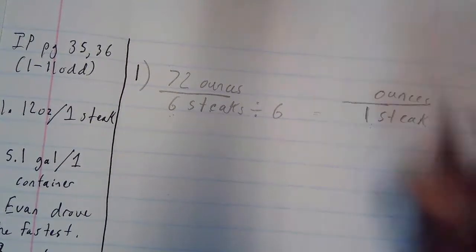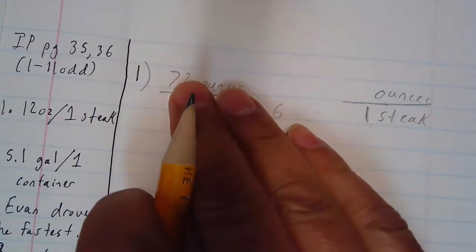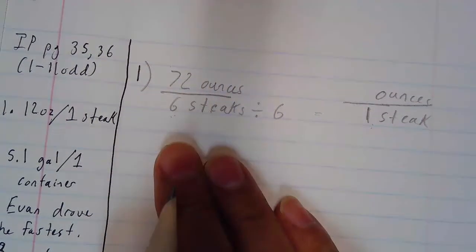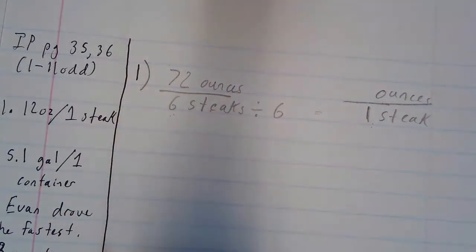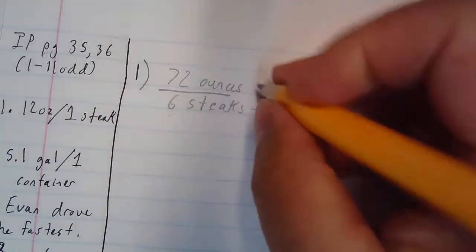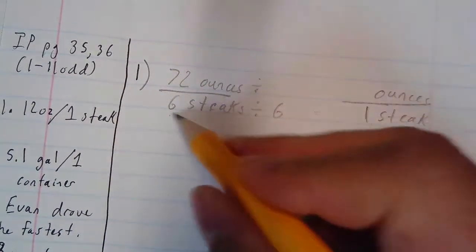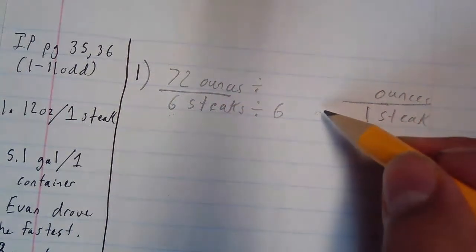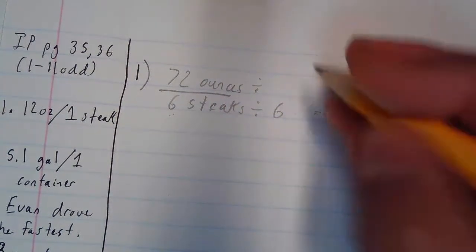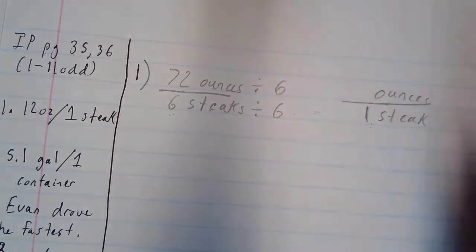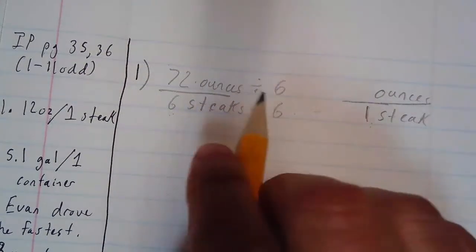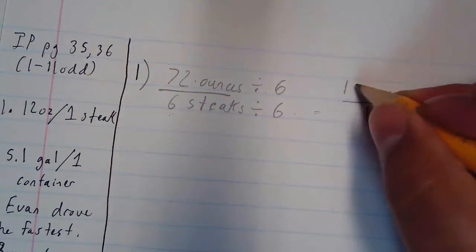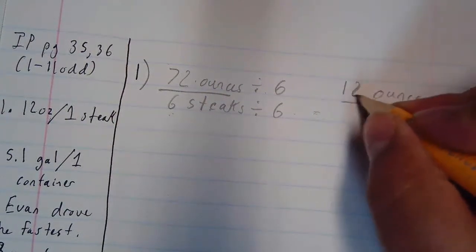Now, ratios and rates are not fractions, but they behave like fractions, so they might follow some of the same rules. So you can consider this a denominator, right? With a fraction, whatever you do with the denominator, you have to do the same thing to the numerator. 72 divided by 6. I could show you the division, but trust me, it's 12.